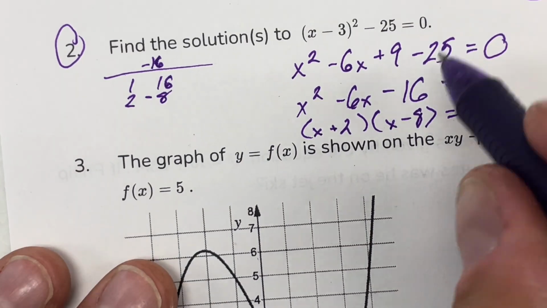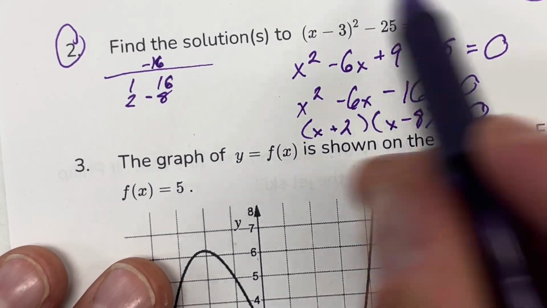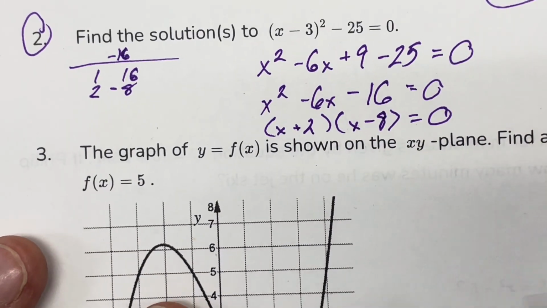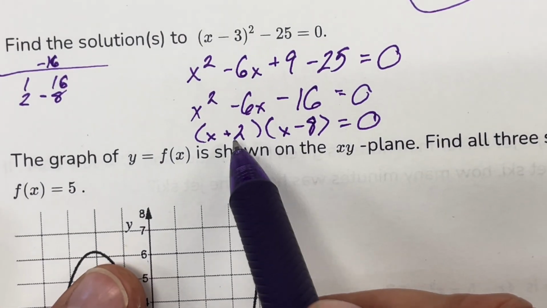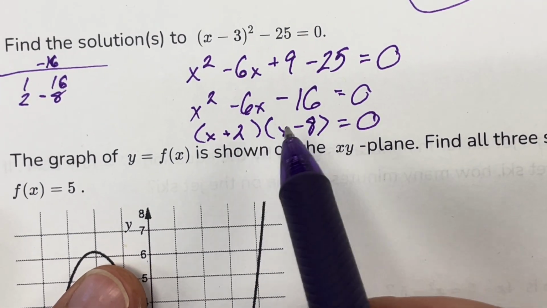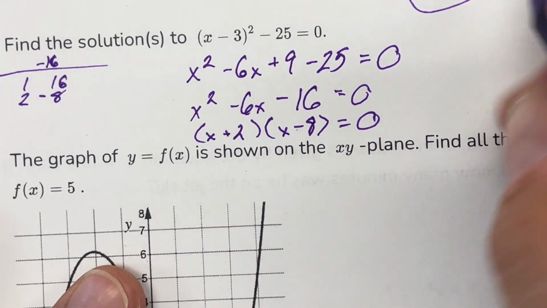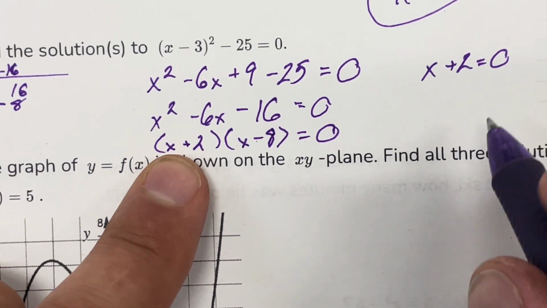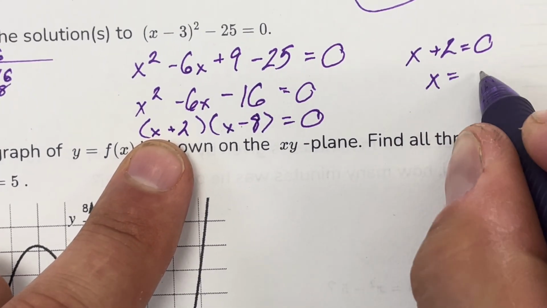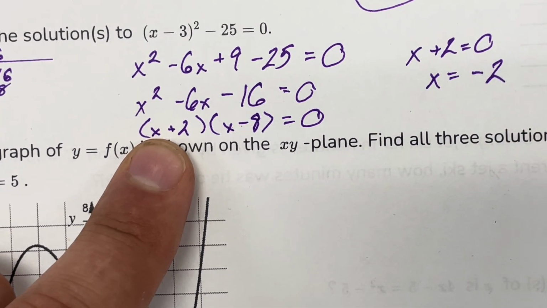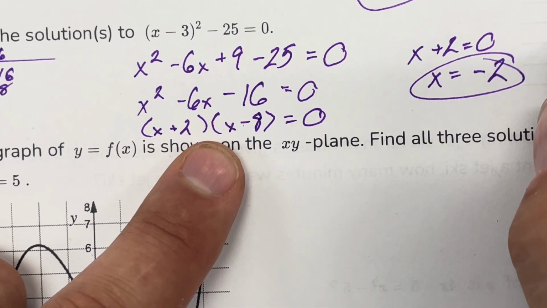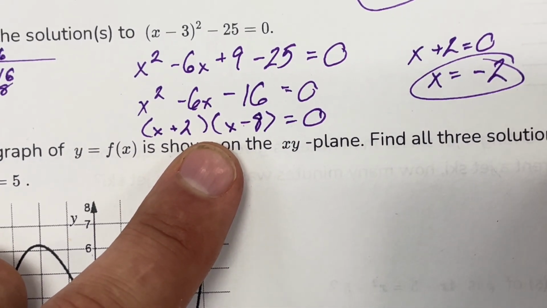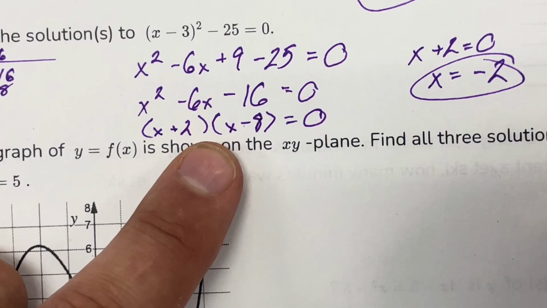That's looking like it. Since we factored, I didn't have to break out the quadratic formula for this. That's nice. Either this is equal to 0 or this is equal to 0, so that when we multiply them, we get 0. That means x plus 2 has got to be equal to 0, so x has got to be equal to negative 2. That's one of the solutions. And x minus 8 has got to be equal to 0, so add that 8 and you get x is equal to a positive 8.